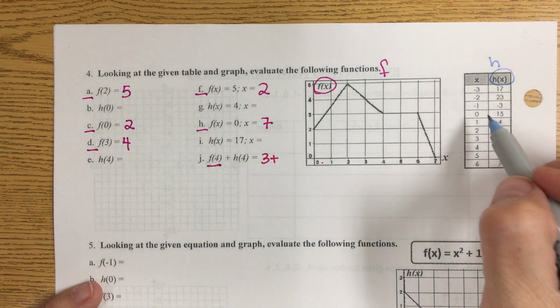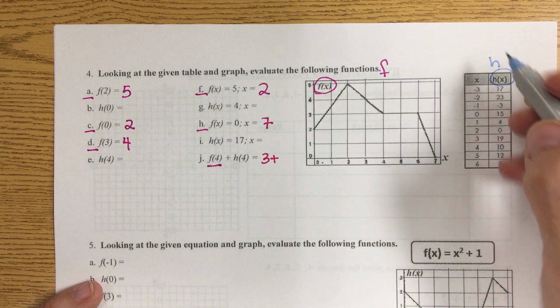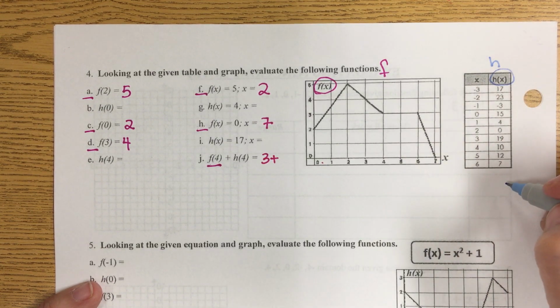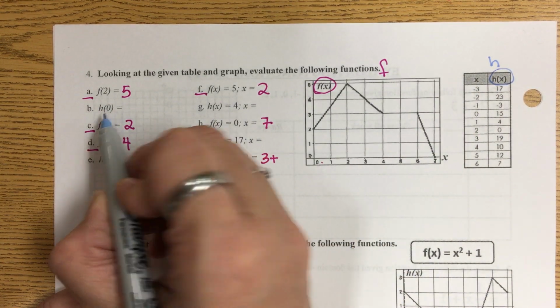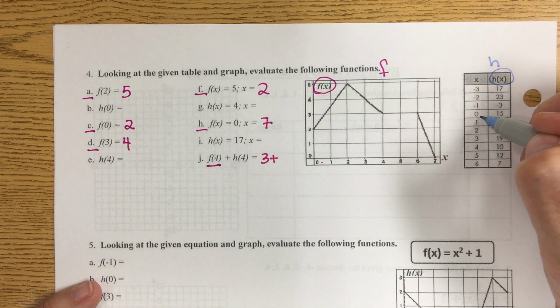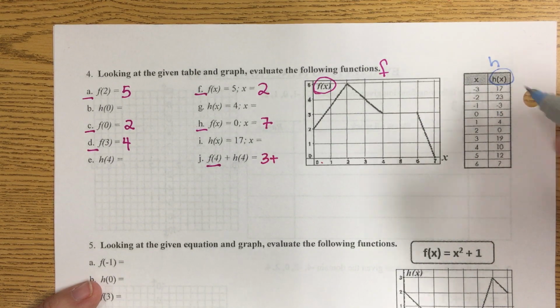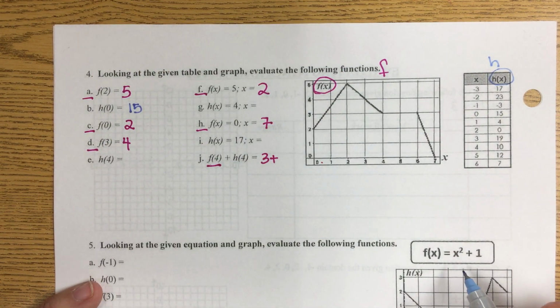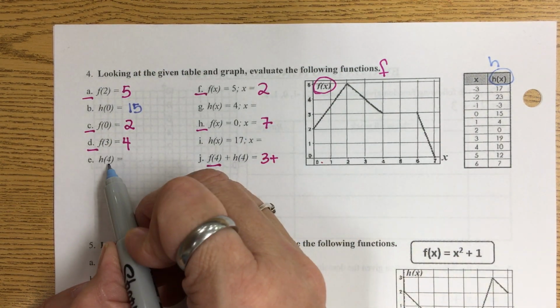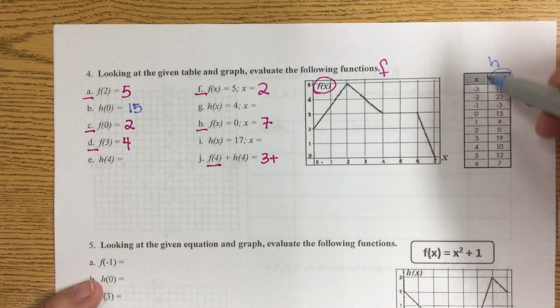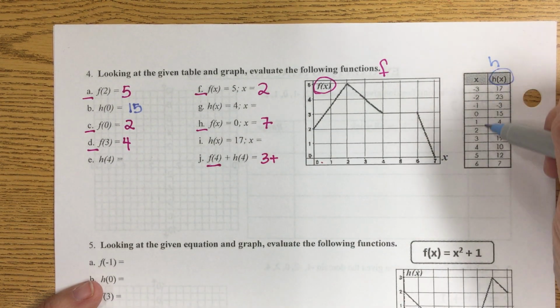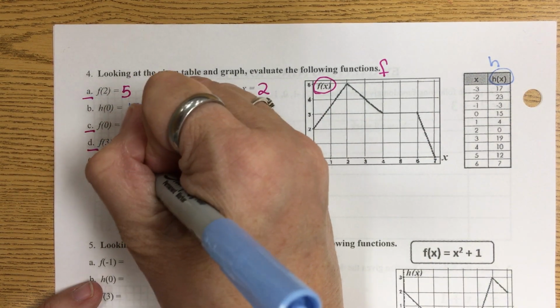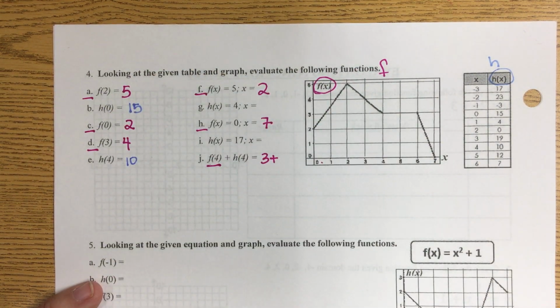Then the other one is dealing with this. So I have my x's and I have my h of x's. This is h of 0, so I go until I hit 0, and next door to it says 15. So I write 15. This is when x is equal to 4. So I come over here and look for when x is 4, and next to it, it says 10. So I put there 10.